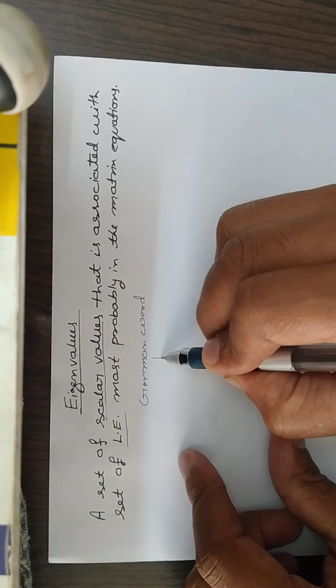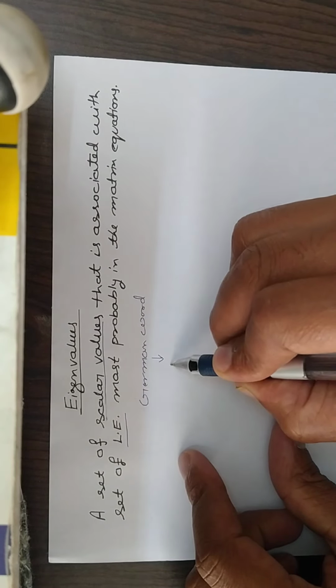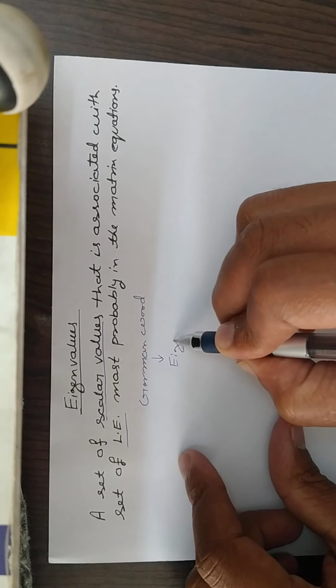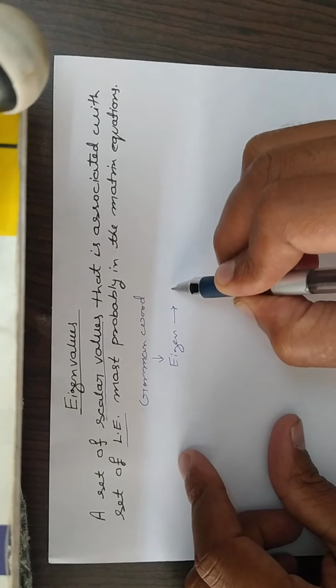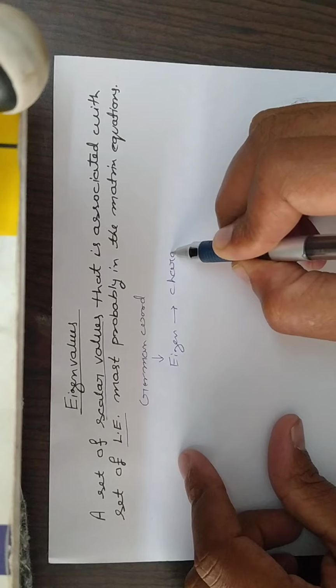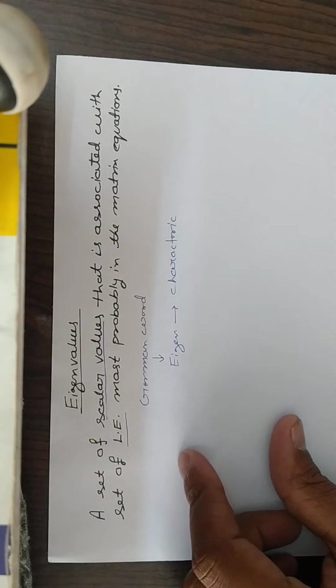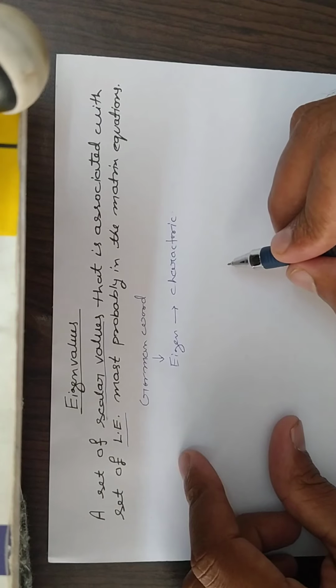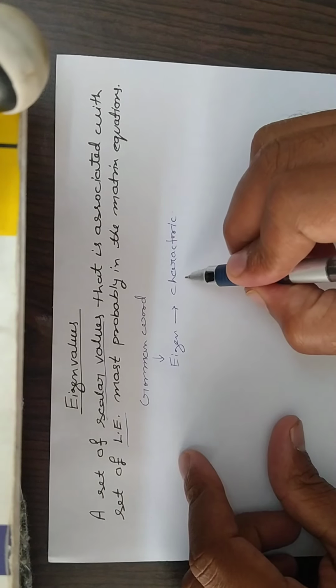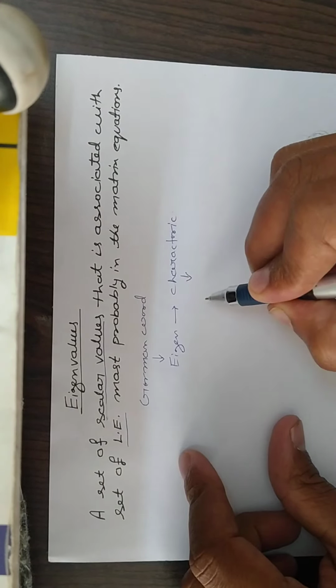So we can say that eigen means characteristic, and according to this name, we can call the eigenvalues by different names.